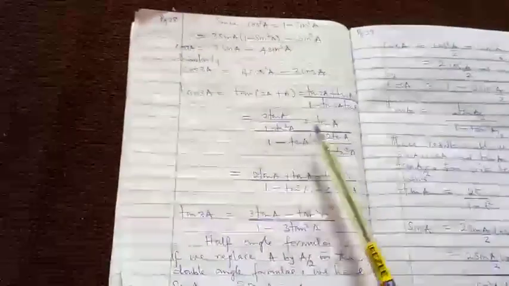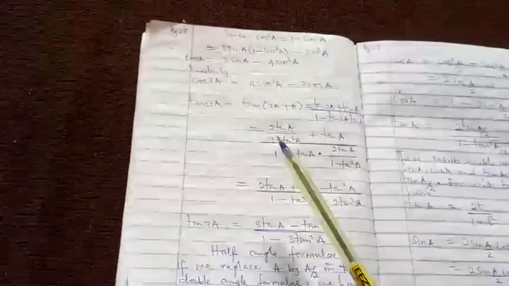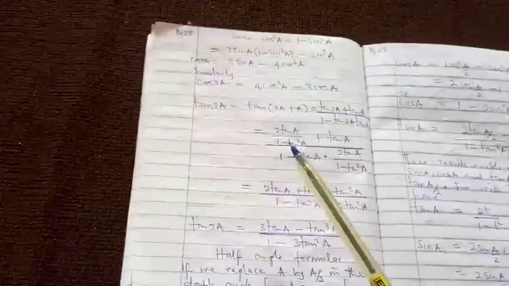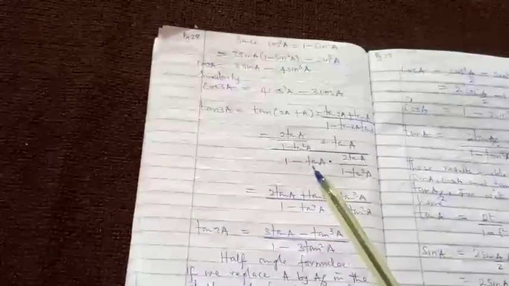Now simplify numerator and denominator. If I cross multiply the numerator, I will have 2 tan a plus tan a minus tan cube a divided by 1 minus tan square a. And the denominator will give us 1 minus tan a.